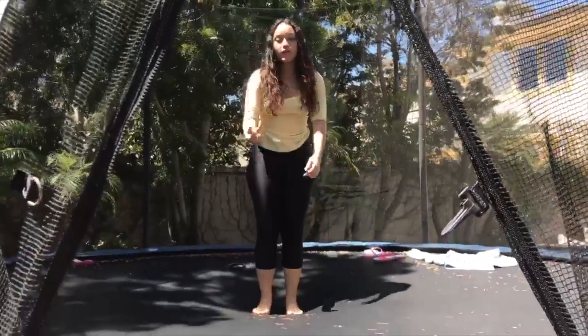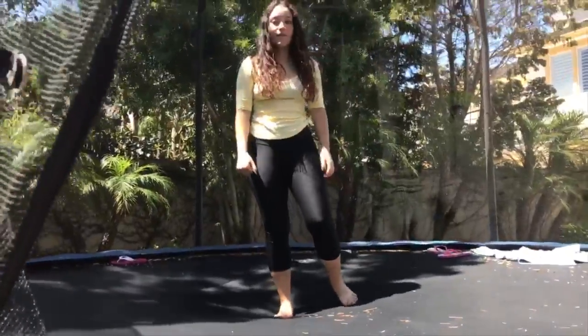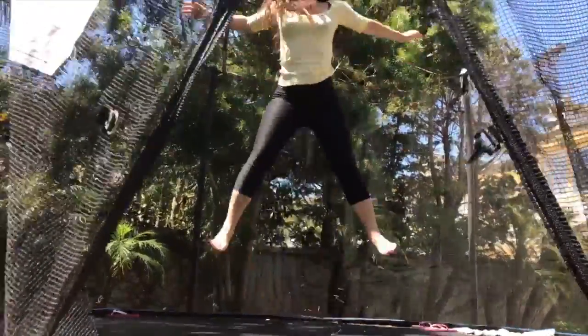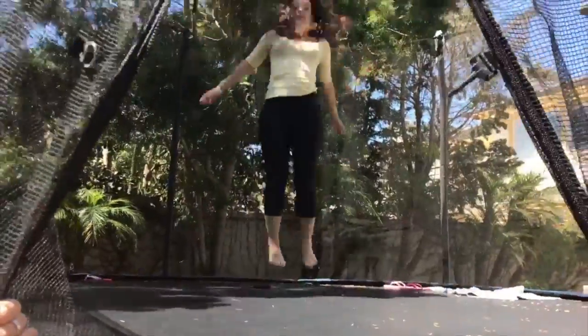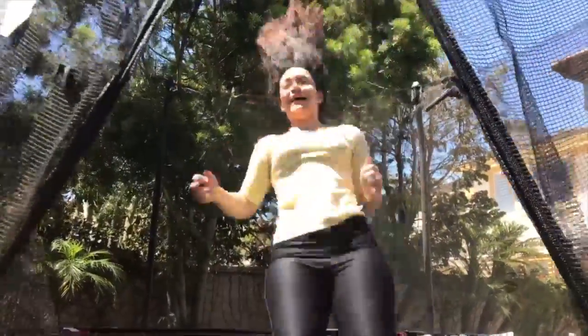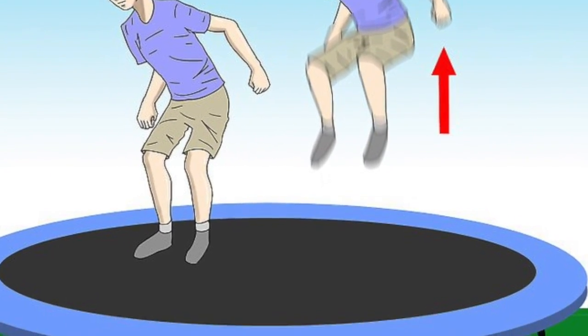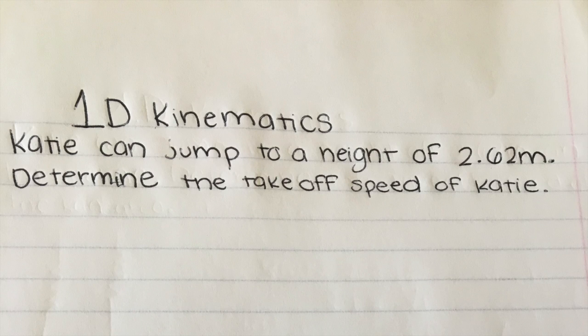Okay, so this is my friend Katie jumping on a trampoline. And basically, I'm going to do 1D kinematics. And yep, there she is doing a flip. She didn't land it, but that's okay. So I made up a problem.